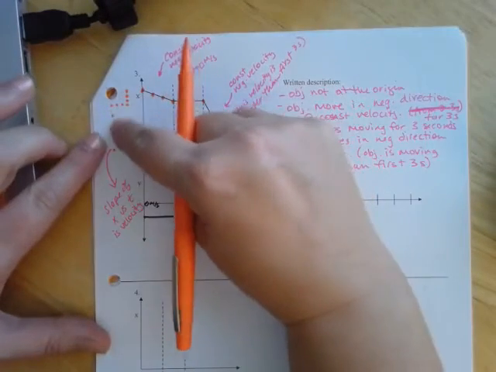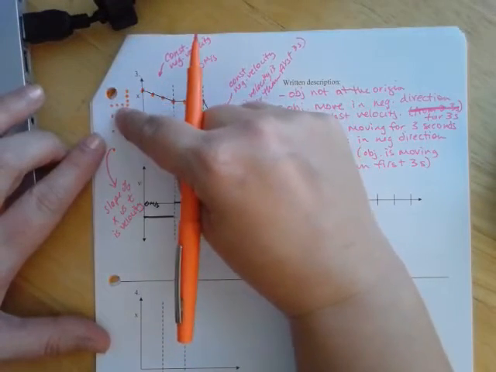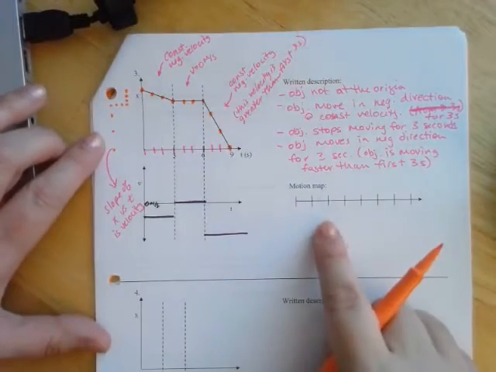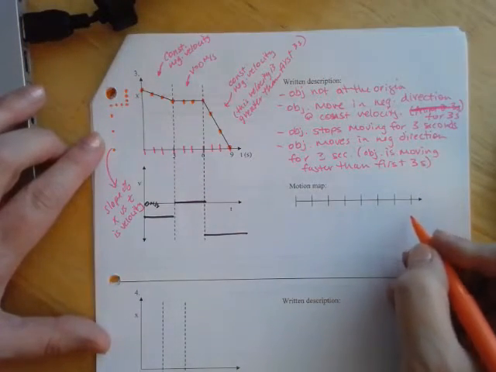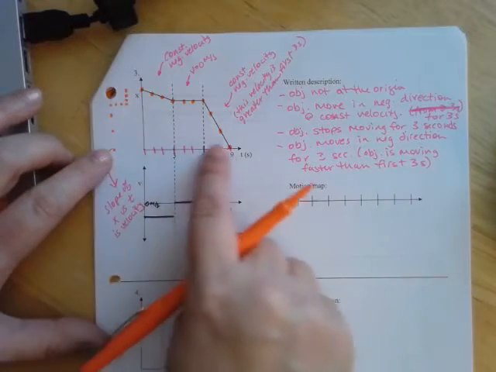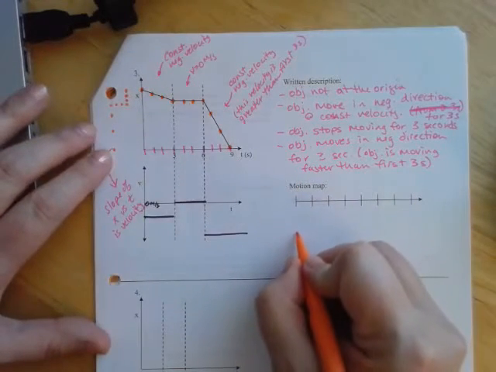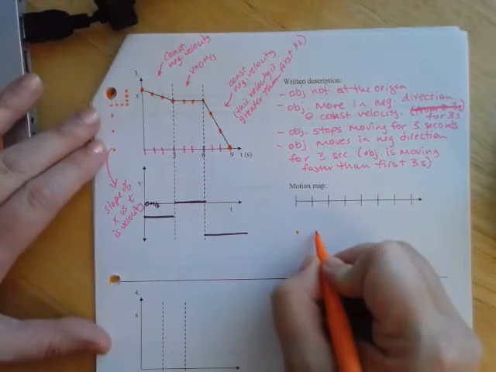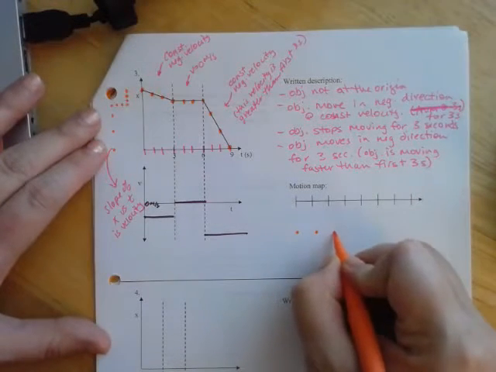So this is the shape my motion map should have. They should be close together and then more spread out, and I'm starting away from 0, moving towards 0. So when I draw my motion map, I kind of want to draw it from 0 instead. So if I start here, put a dot, and I'm just going to make these equally spaced, right?